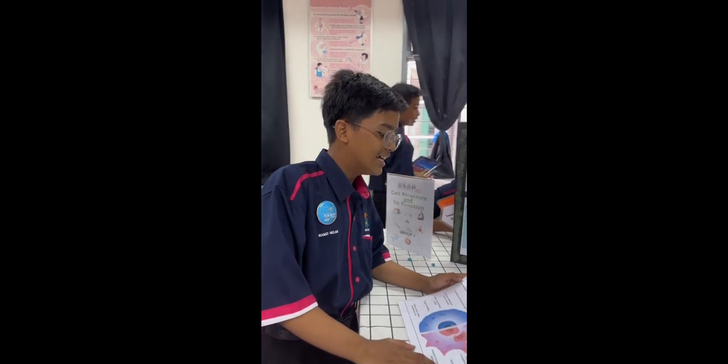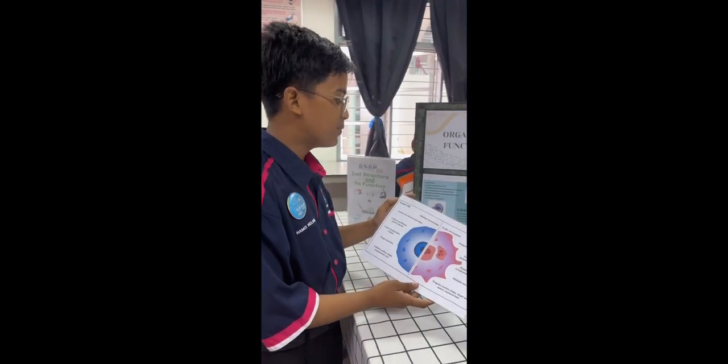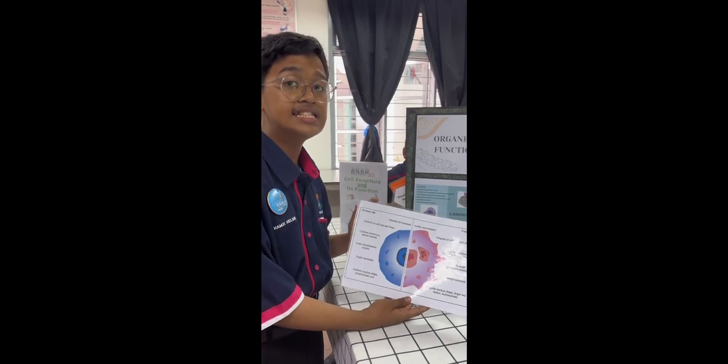Wahyu berkata, this is an example the difference of normal cells and cancer cells.